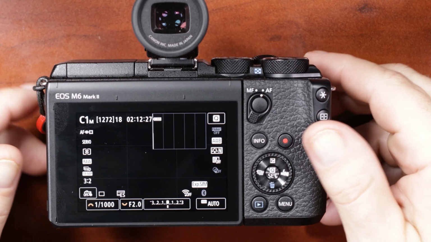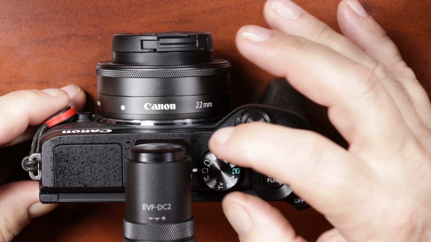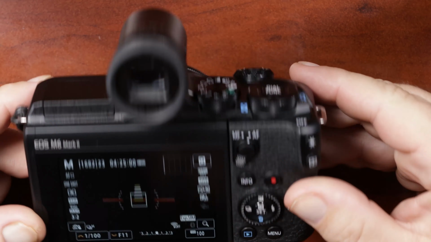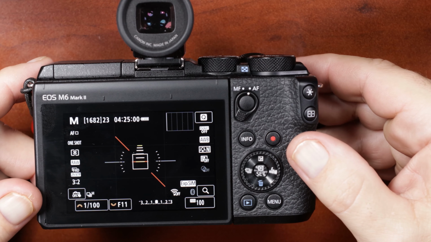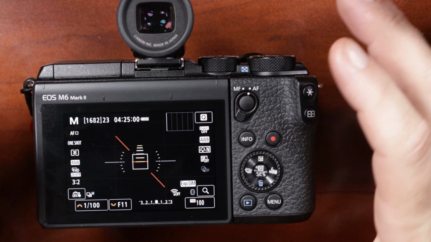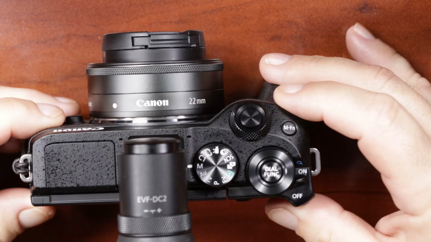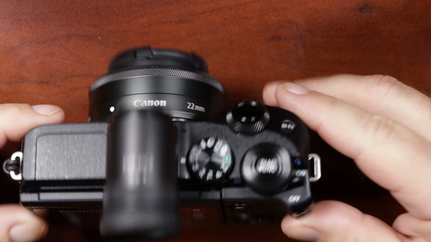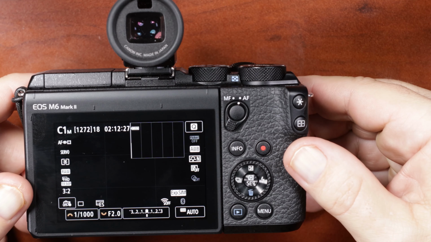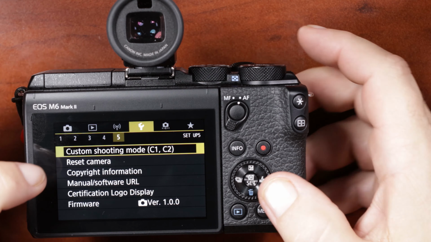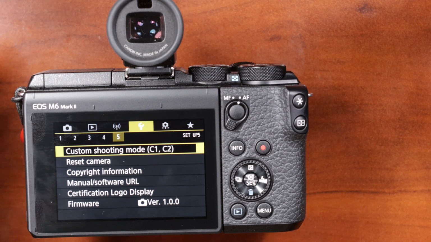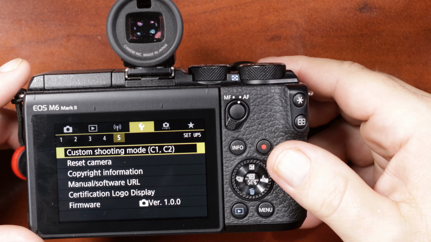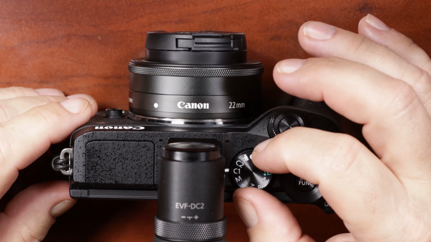So if you're in your manual function mode, in a situation where you're shooting a certain subject and you've already got everything set, if you flip to your custom 1, it's going to register the way that it was when you initially set your custom shooting mode. So you just need to be careful about that. Which brings us now to our last button.